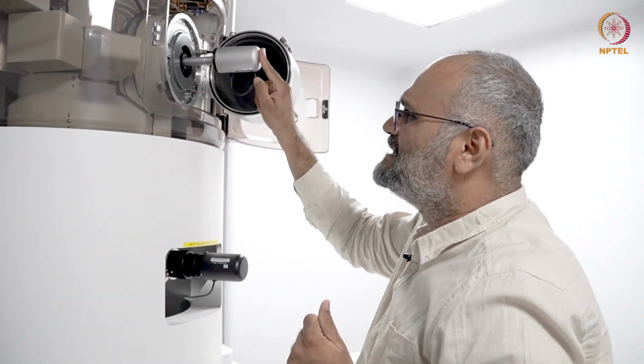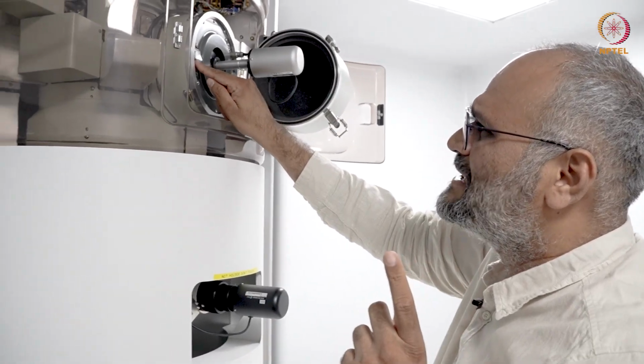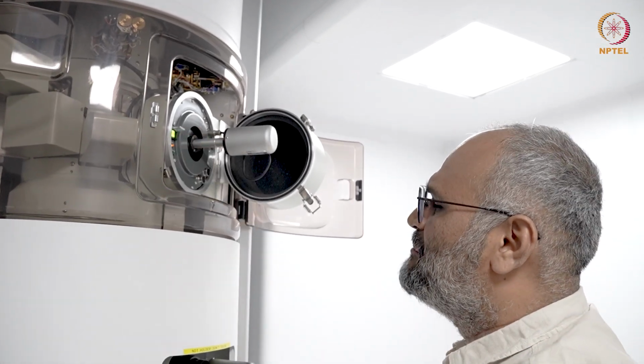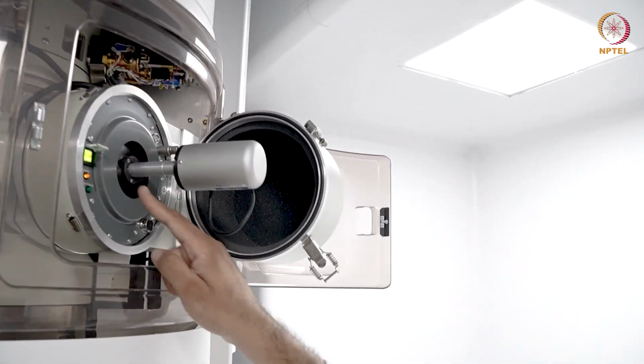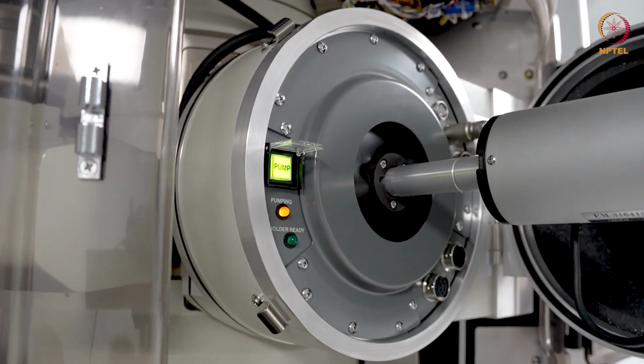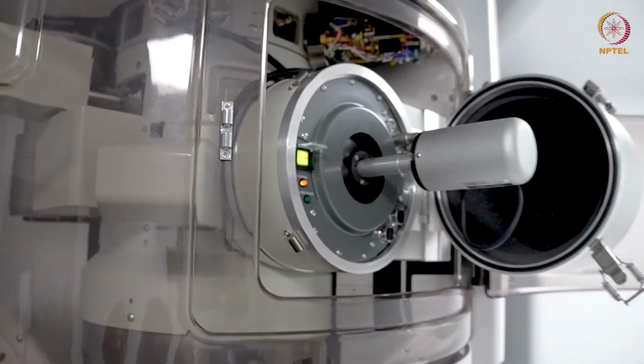And after I put this in, I heard some kind of a clicking sound. Once I hear that, I lift this up and I start pumping. Once I start pumping, the amber LED goes off here. I have to wait. This is similar to how it is on the 2100 TEM.